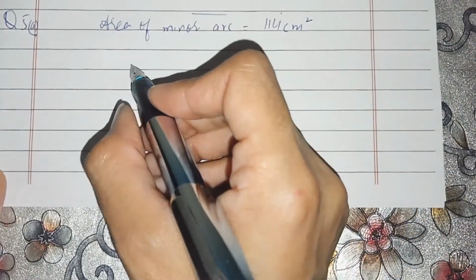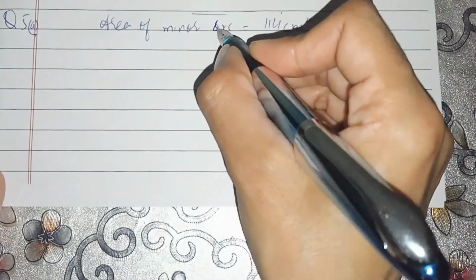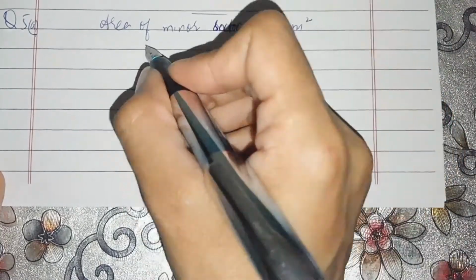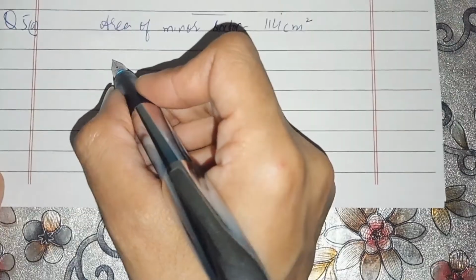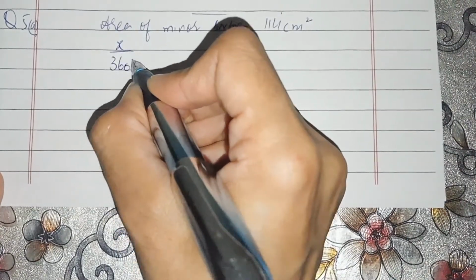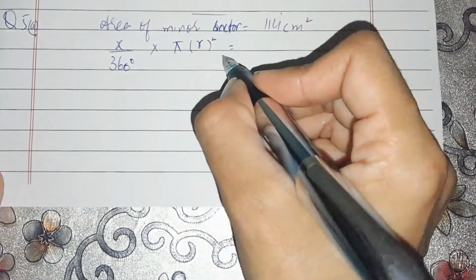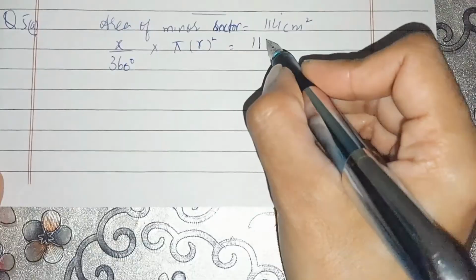You know the formula of the area of a minor sector, and that is x over 360 degree multiply by pi r square. We have to find the radius.